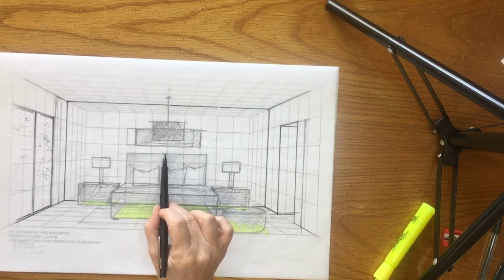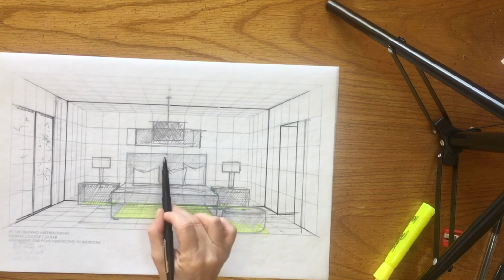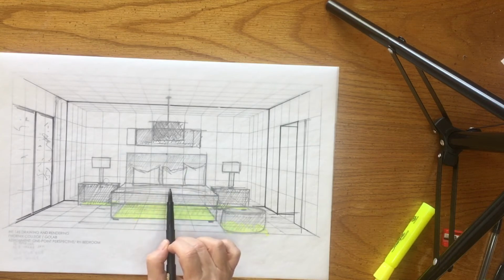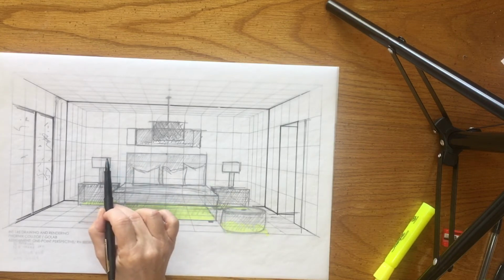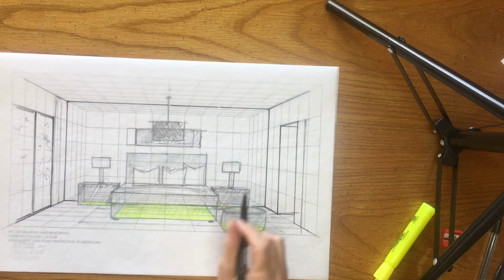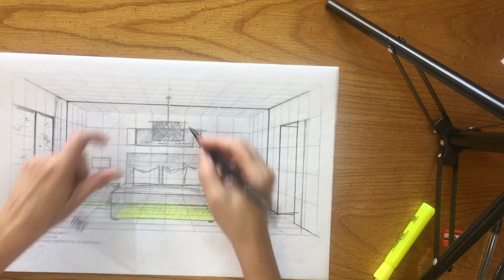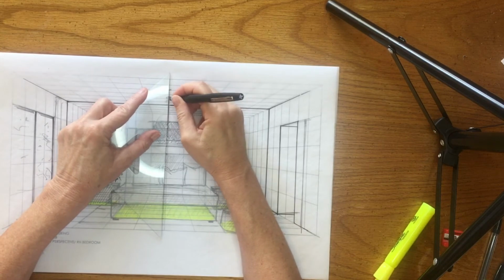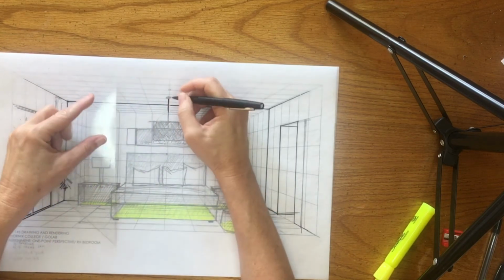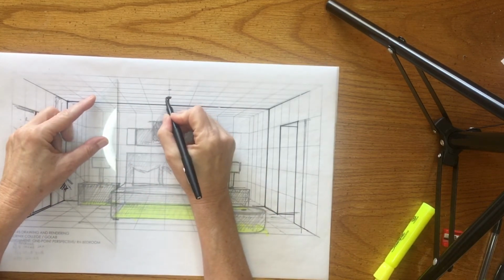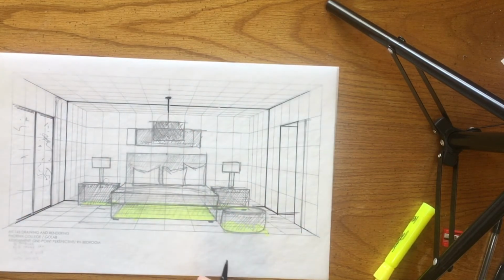If this is the horizon point, of course, we're looking down at the nightstand, we're looking down at the bed. We would slightly see the tops of the lamps, maybe not even enough to make it worth our while. So I'm just going to go ahead and finish drawing. And the quicker the better.